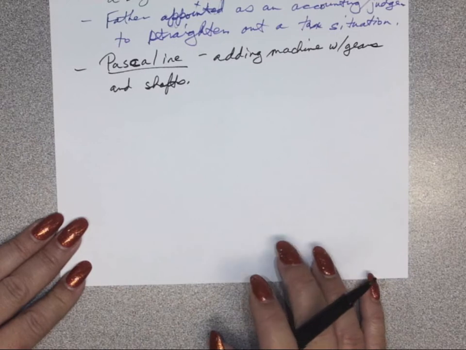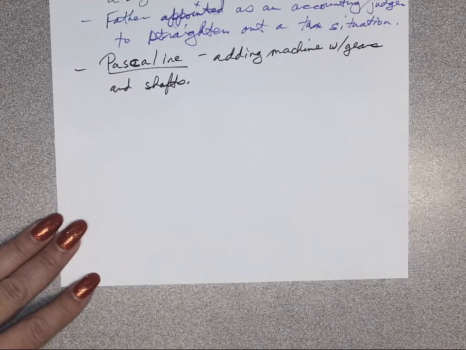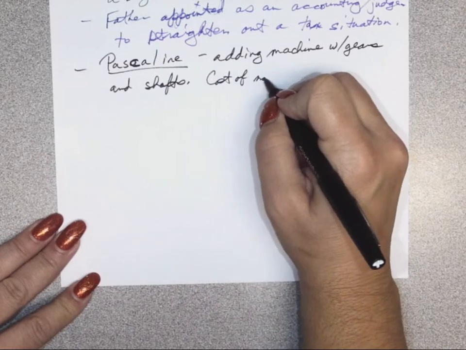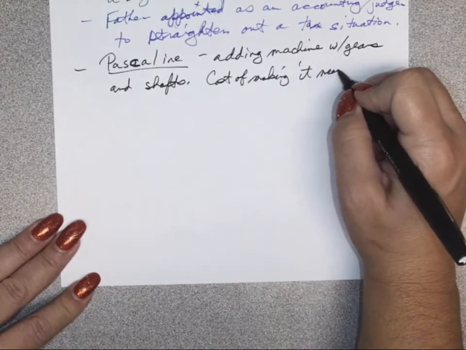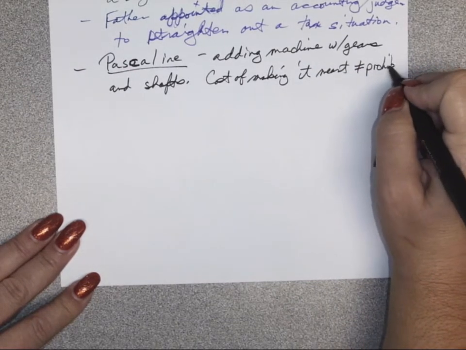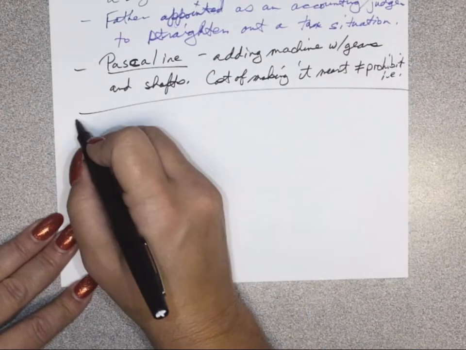The problem with it is that it had all these wheels and gears in it, and that those would wear out, and also they were expensive. So the cost of making it meant that not just anybody could have it. It was prohibitive. Okay, so that's what happened with that.